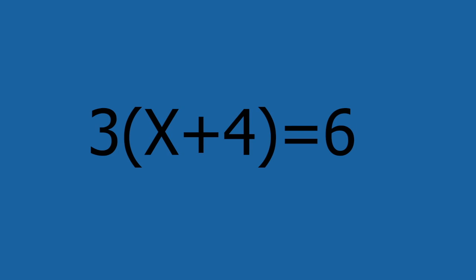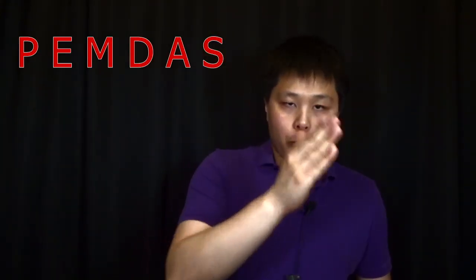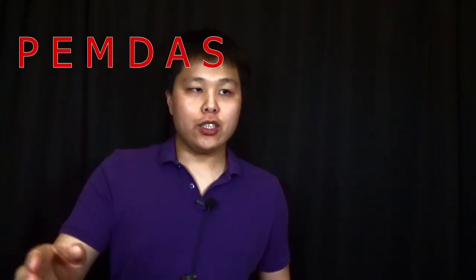The second common mistake when working with PEMDAS is that we might accidentally follow it way too strictly. What do I mean by that? Well, we see what PEMDAS is. PEMDAS, right? Parentheses, exponent, multiplication, division, addition, and subtraction. It's a step-by-step guideline, so I should be following every single step.